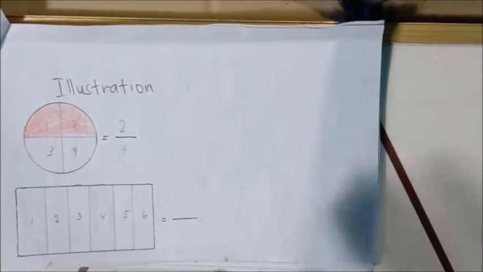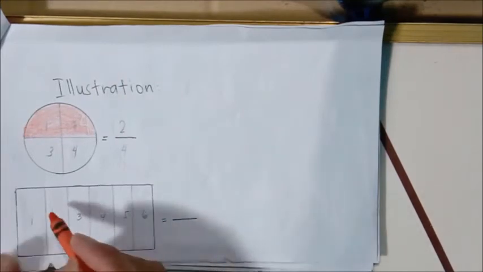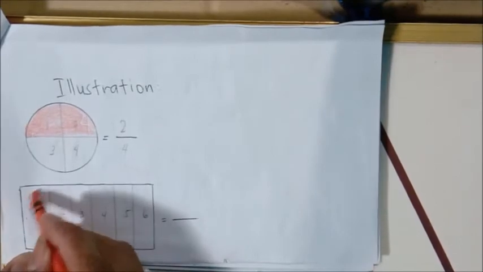Next. Look at the rectangle. The rectangle is divided into 6 parts. So, 1, 2, 3, 4, 5, 6. 6 parts. I decided to shade 3 parts. 1, 2, 3.